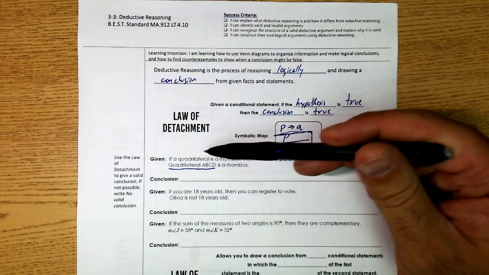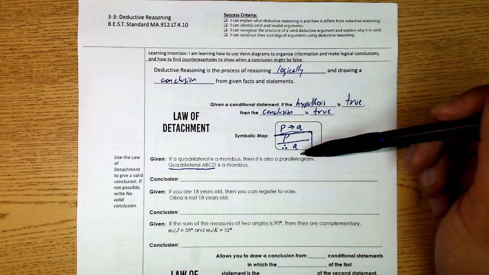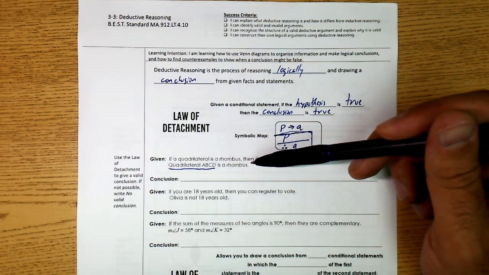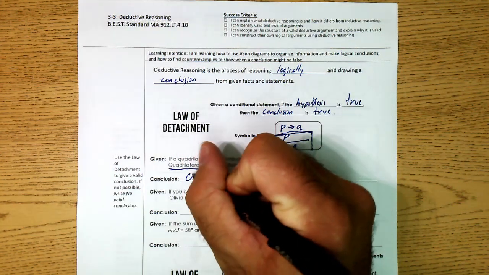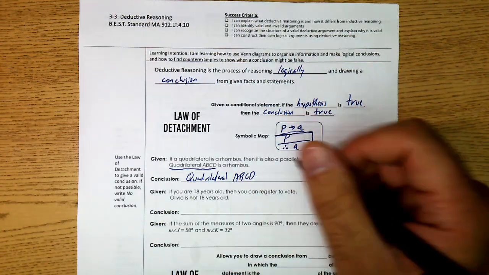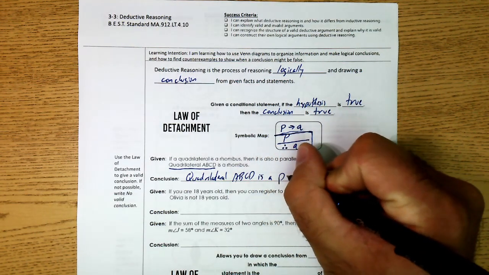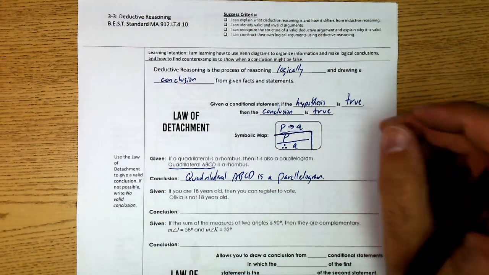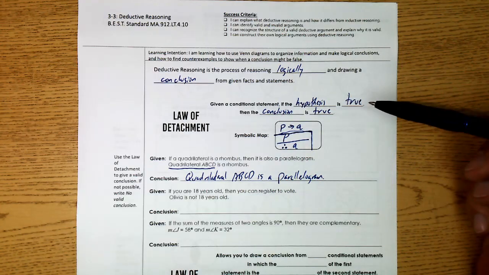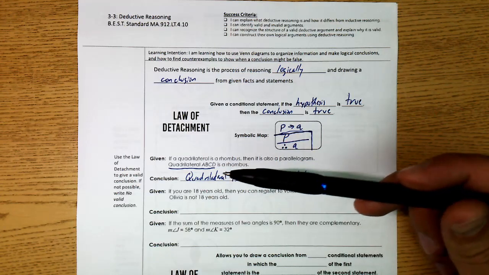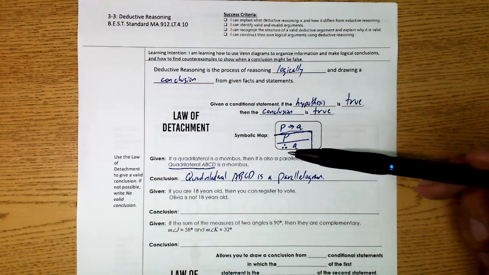In our given, we said if it's a rhombus, then it's a parallelogram. We were given a statement that quadrilateral ABCD is a rhombus, so we can say quadrilateral ABCD is also a parallelogram. No math, no nothing, just if the hypothesis is true, the conclusion is true. We were given a statement that this quadrilateral was a rhombus, so we were also able to say it was a parallelogram.